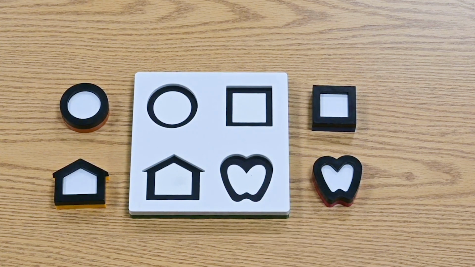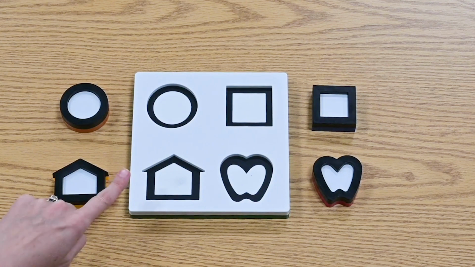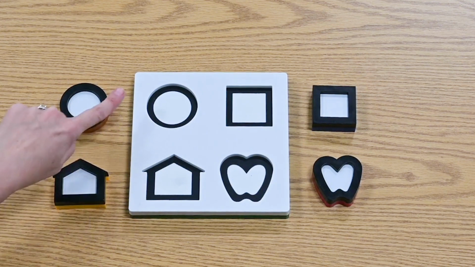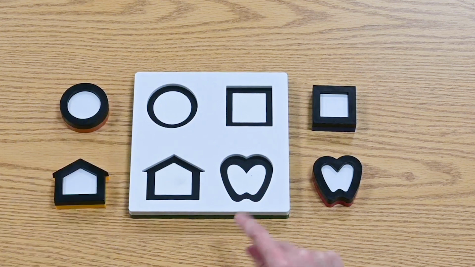Have the child name the symbols to start. Any name is okay, as long as they continue to use the same name consistently. For example, the child may call the house an arrow, the circle a ball, or the apple a heart. Each of these is acceptable.